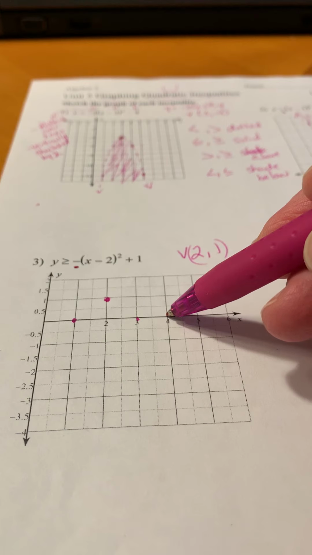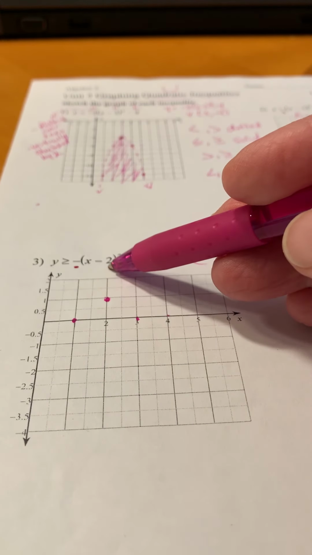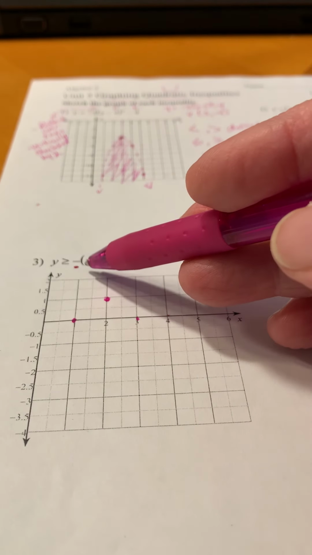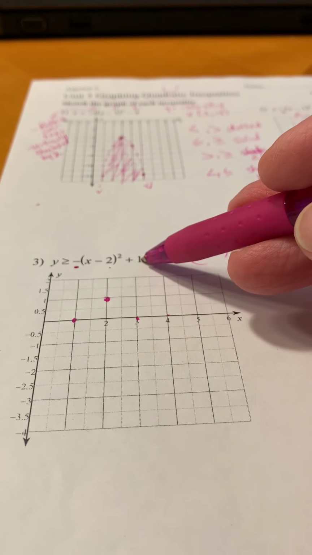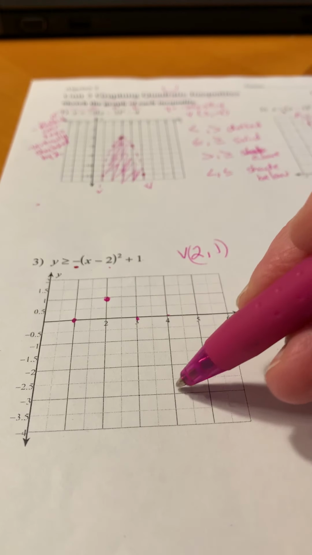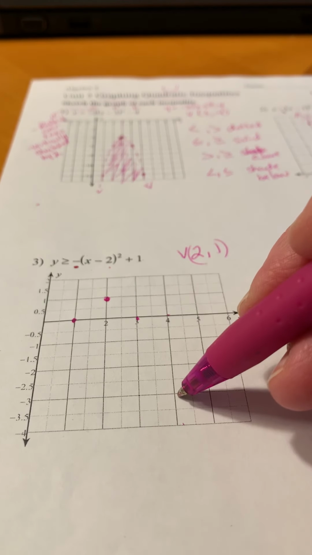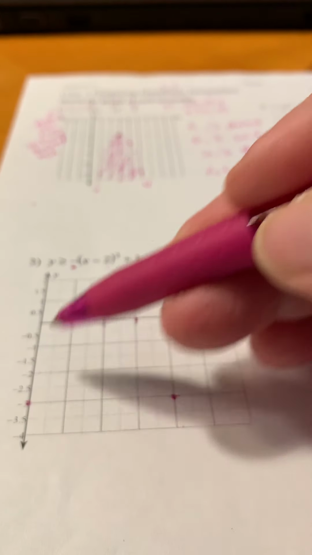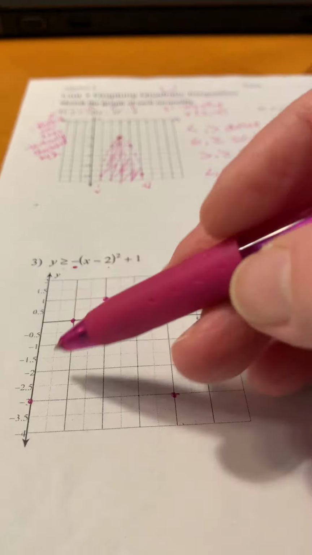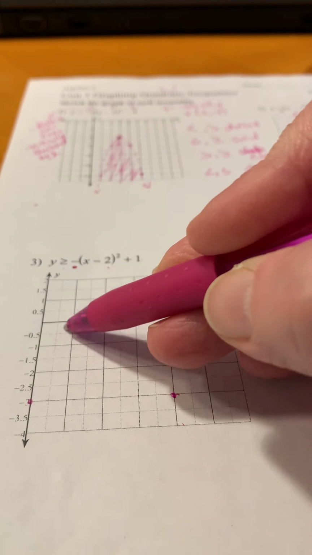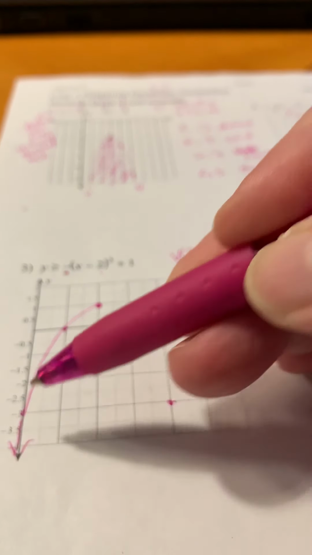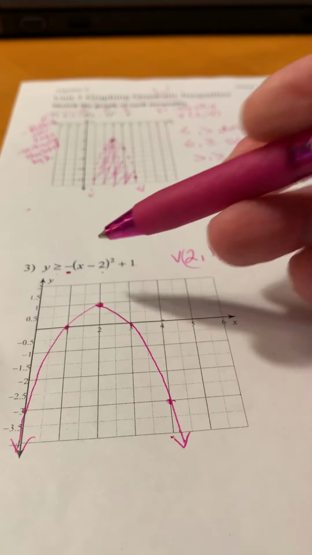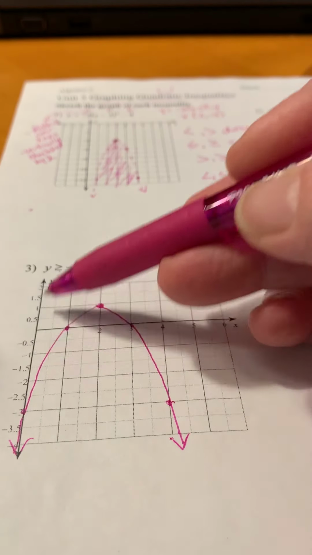When x is 4, 4 minus 2 is 2. 2 squared is 4. Negative 1 times 4 is negative 4. Plus 1, it would be negative 3. So I'm going to come down to negative 3, and then over here, the same thing. This is greater than or equal to, so I'm going to have a solid line. Greater than, so it's going to be everything above.